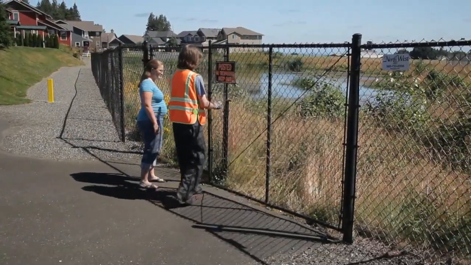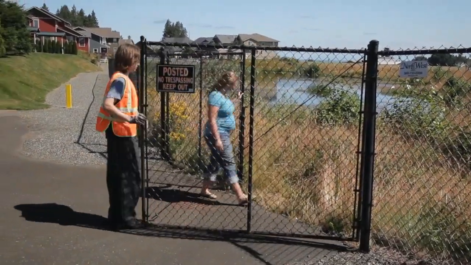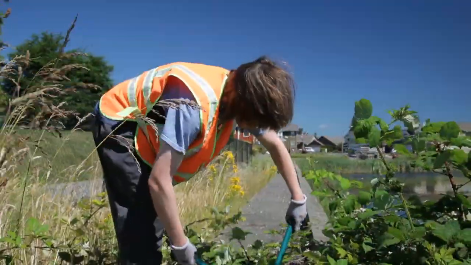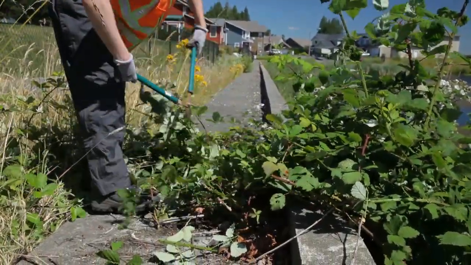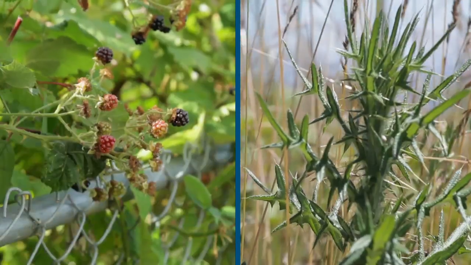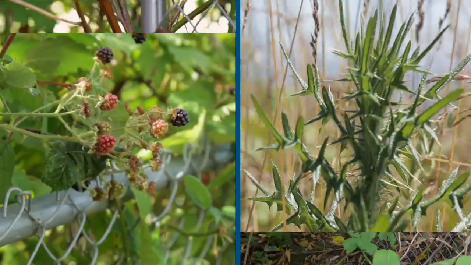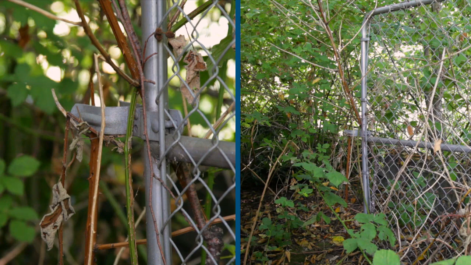Vegetation management begins by making sure we have access to the area. Anything that makes it difficult or dangerous for a person to move through the stormwater pond area needs to be removed. This includes plants with thorns such as thistle or blackberry. Also, blackberries and ivy can bind up fences and structures and should be removed.